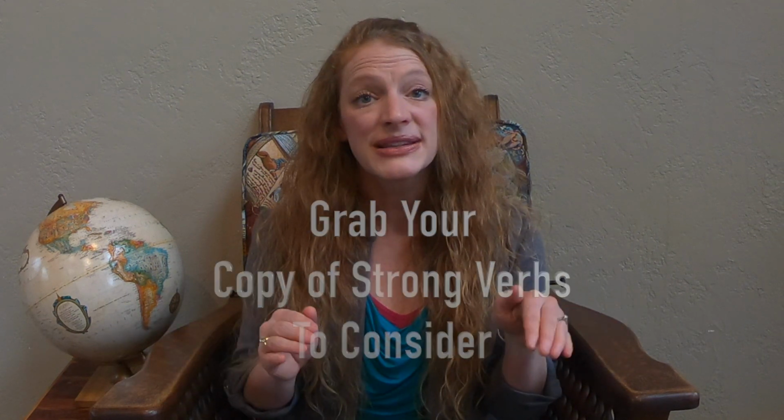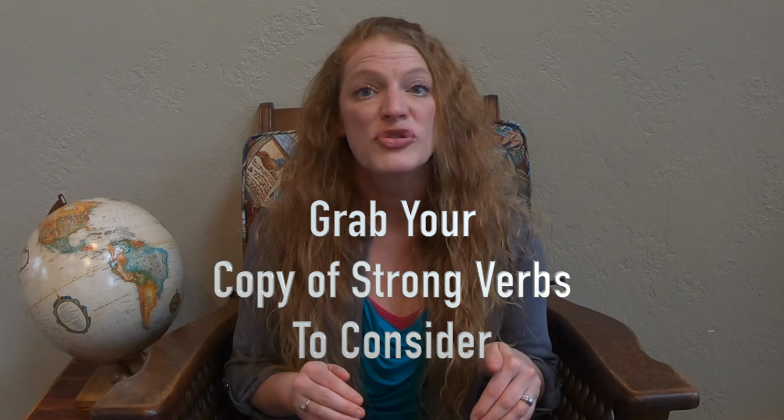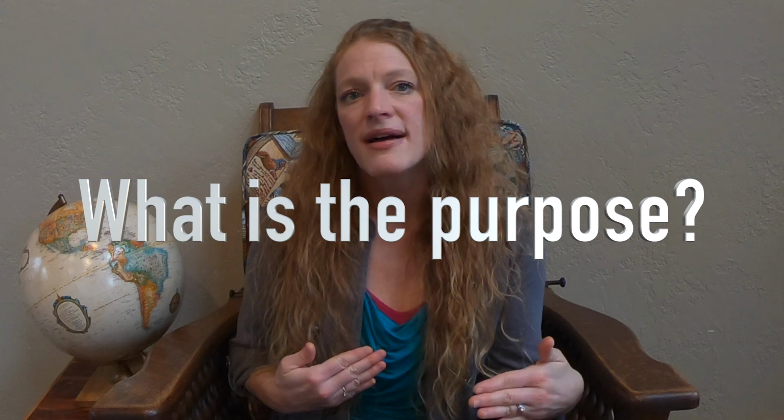I'm going to attach a link at the bottom of this page for strong verbs to consider when creating your own prompts. Helping students see how being clear about the overall purpose for their writing works hand in hand with each trait. By establishing a clear purpose at the beginning, students will be able to focus on the goal, creating a strong piece of writing. When introducing the strong verb to students, have them think about the question, what is the purpose of the writing?